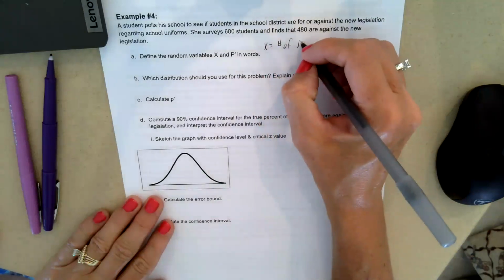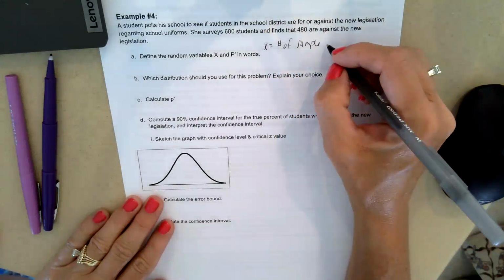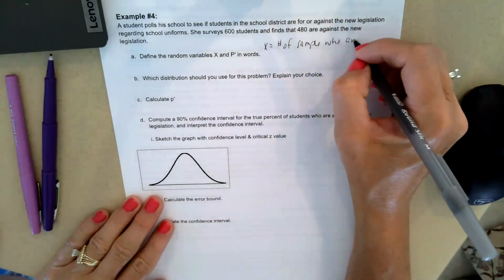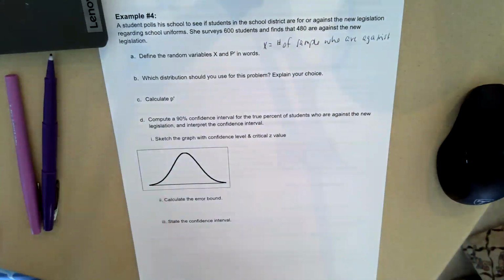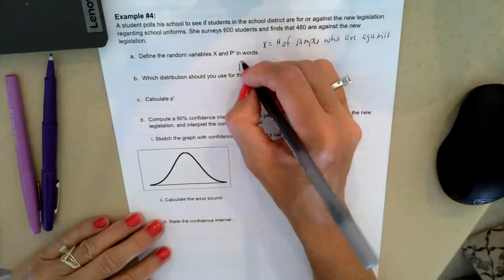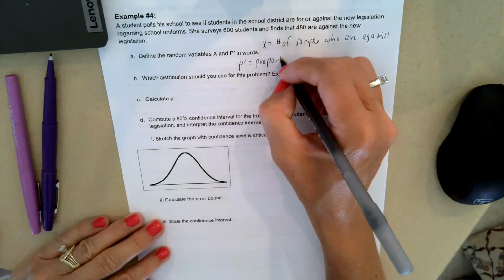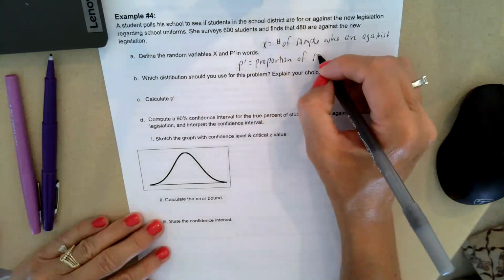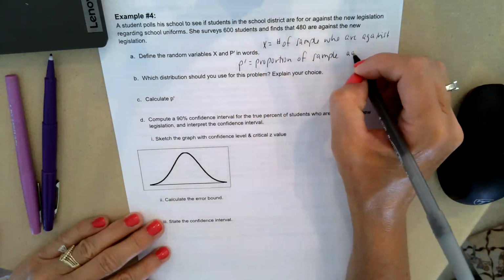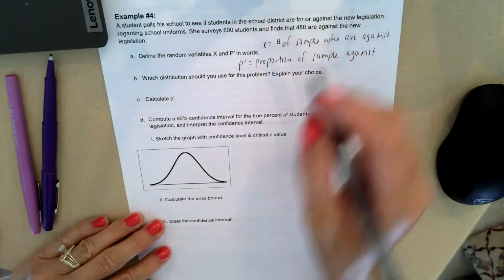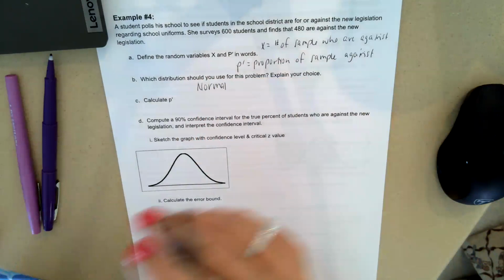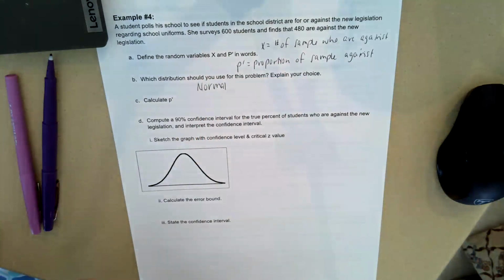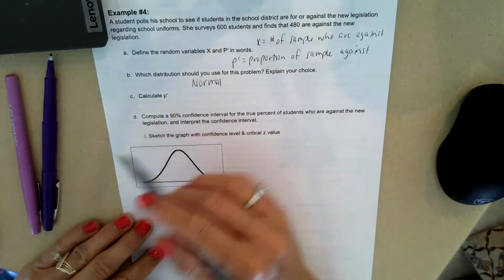number of sample who are against whatever that legislation is. And P hat is proportion of sample against. Which distribution should you use? We're going to use the normal because it's a binomial, and we're going to use the normal because it best estimates for the confidence interval. The binomial follows the normal curve.